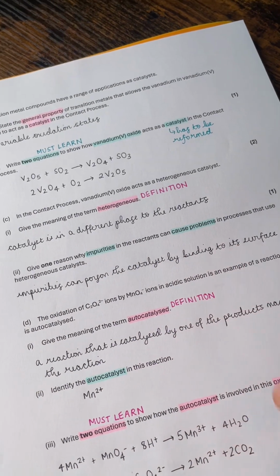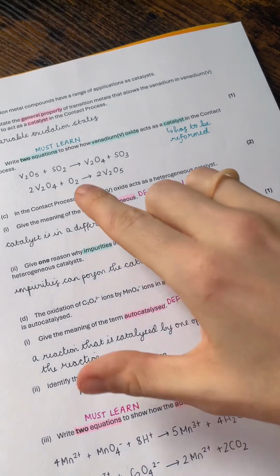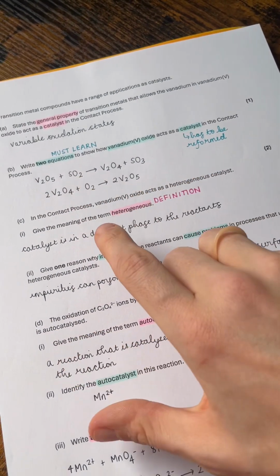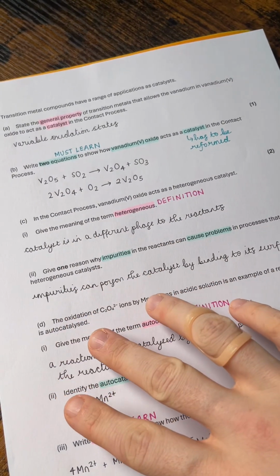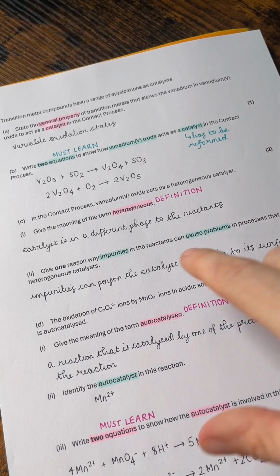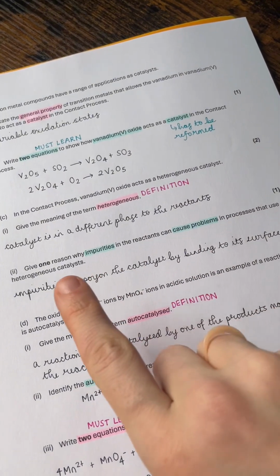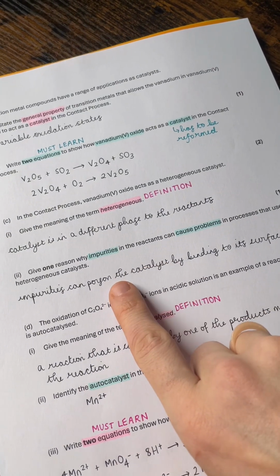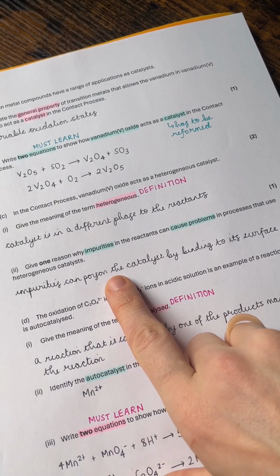its surface. Heterogeneous catalysts often work by having these reactant gas particles temporarily adsorbing onto the surface. This weakens the bonds in the reactants, and then when the products are made, they desorb from the surface. If the surface is filled with the impurity, then the catalyst is unable to work, and we would say that the catalyst has been poisoned.